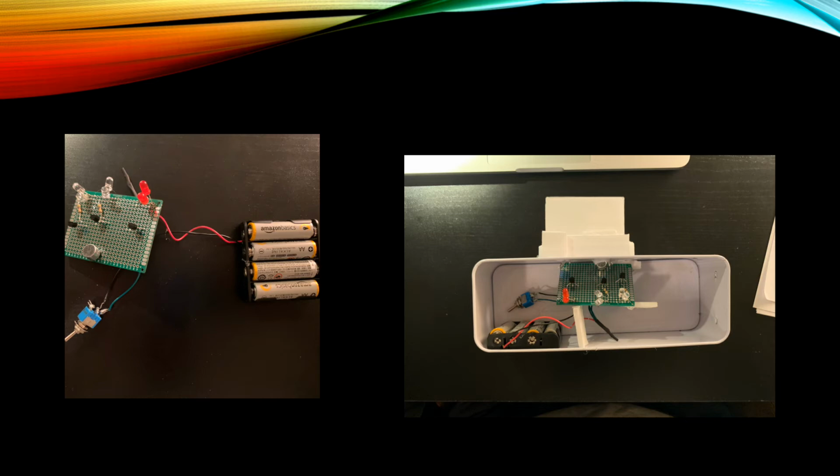I used hot glue and foam board to make the phone mount, and it seems like it's working. So here's my device when it's running.